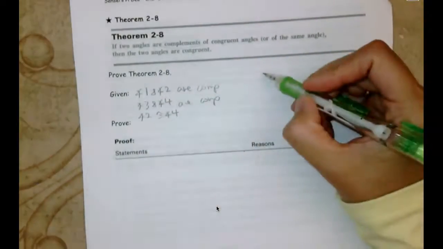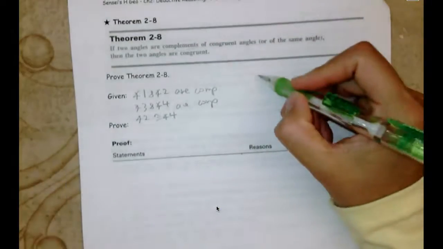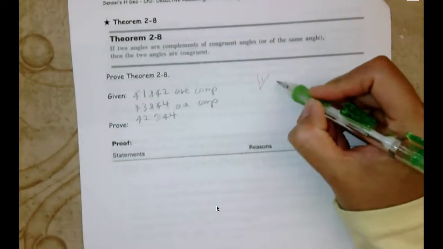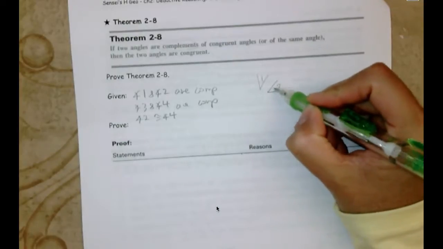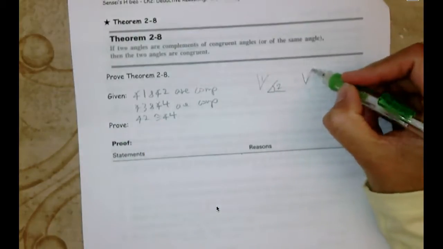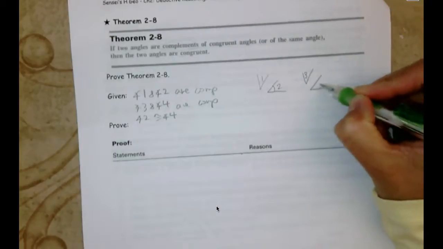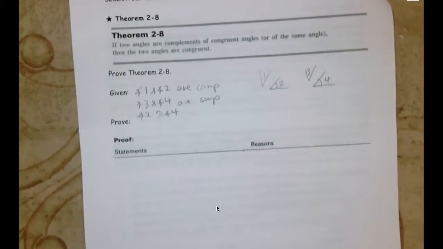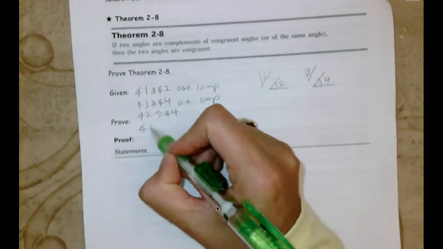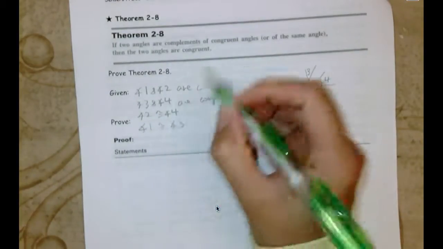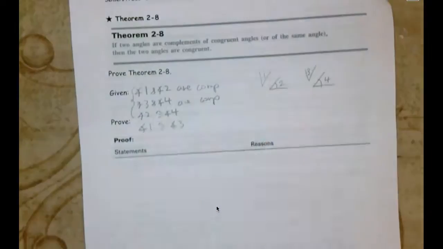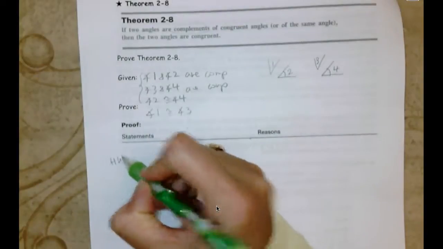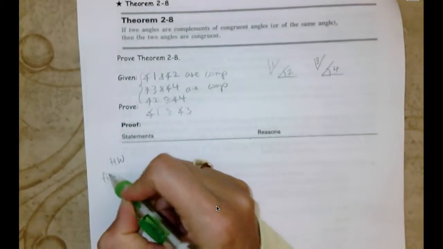Okay, so here's angle 1 and angle 2 and angle 3 and angle 4, and 2 and 4 are congruent. Okay, and you do the proofs. Oh, prove angle 1 is congruent to angle 3. Okay, so these are givens, and that's to prove. Okay, all right, so you try this for homework. Fill in both sides.